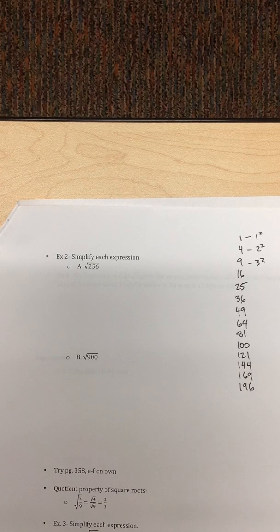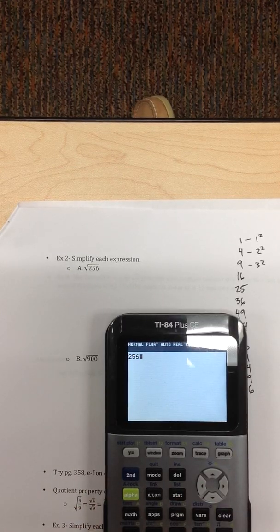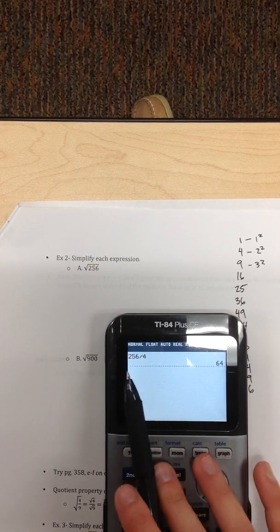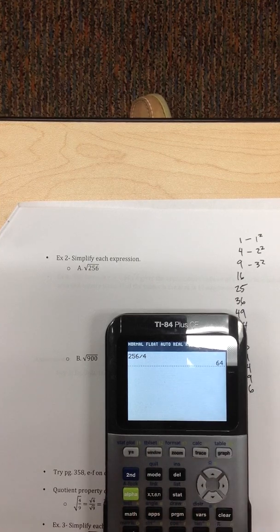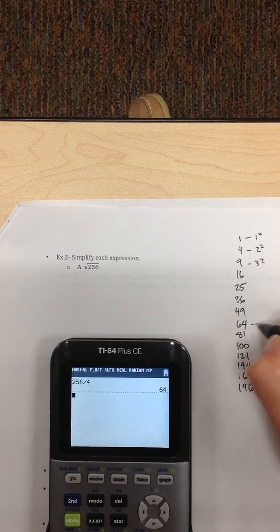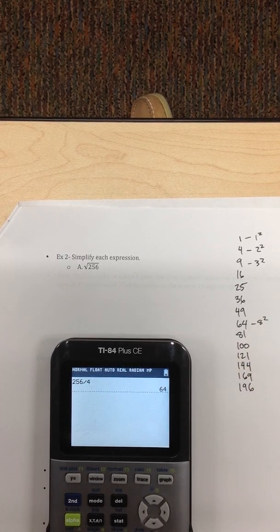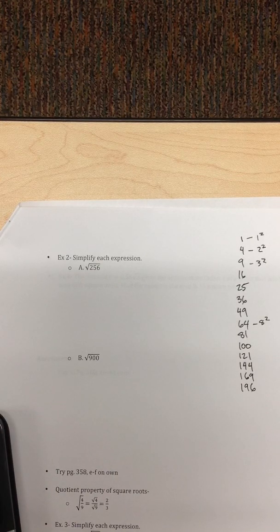So what I would do is, usually I don't start with 1 because everything has a factor of 1, so I just skip the 1 and start with 4. So I would take 256 and see if it's divisible by 4. Okay, well it is. So if I take 256 and divide by 4, I get 64. Then I want to see if 64 is on my list, which it is. 64 is 8 squared.